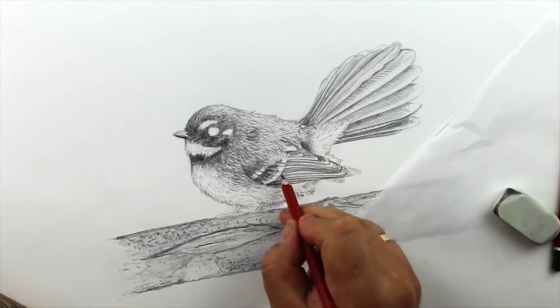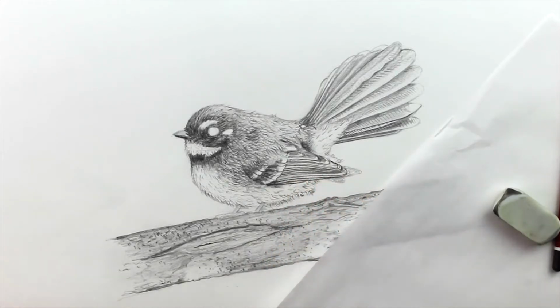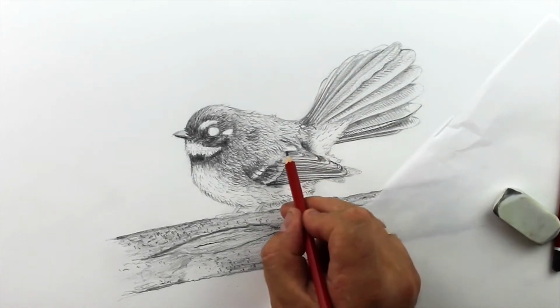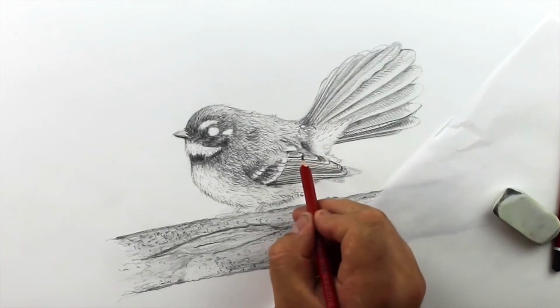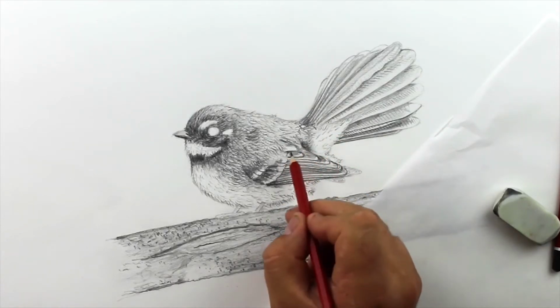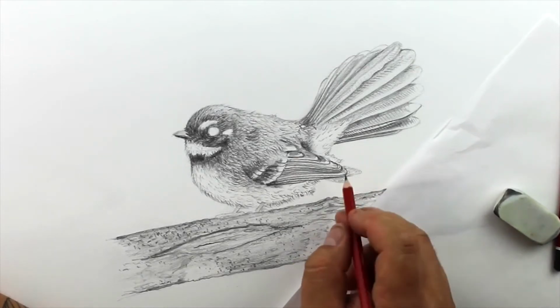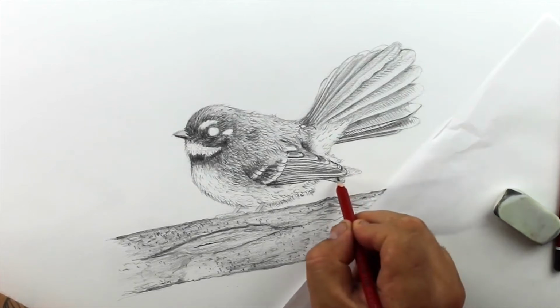I don't think you need to count the number of overlapping feathers here. You just need to have the sense that they are overlapping, and that there's a darker line where it's creating the edge.